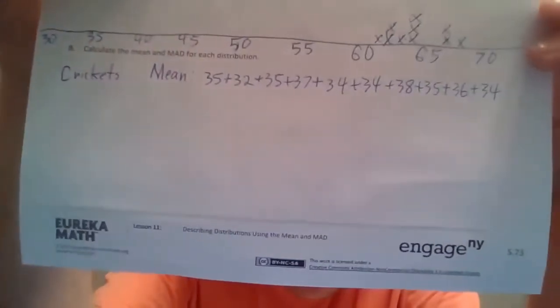Again, if you look at your data table closely, there are 10 recordings of how often the insect chirps. So I should have 10 numbers being added together on my mean. And if I check, I got 1, 2, 3, 4, 5, 6, 7, 8, 9, 10. So there's all my numbers for the mean on the crickets. Now I just need to add them all together. So I'm going to do that real quick.